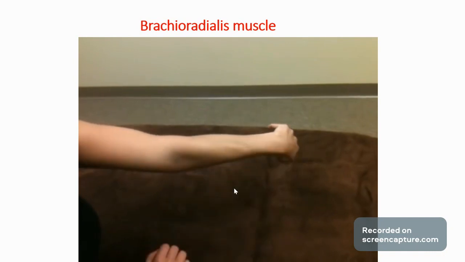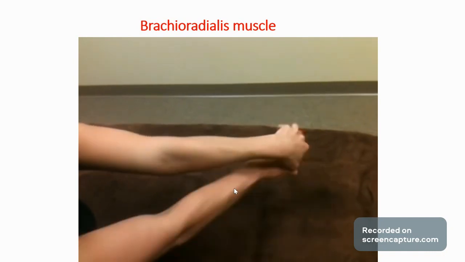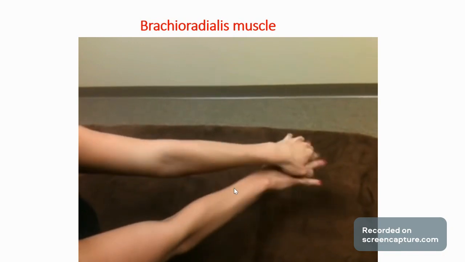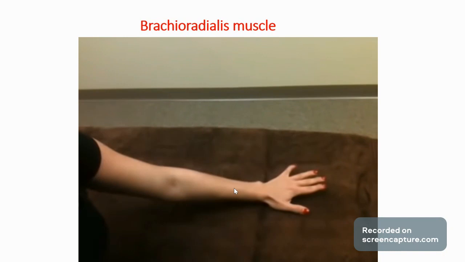So do that a couple times a day. You're going to hold that stretch for 3 to 5 seconds each time. Do it 3 to 4 times a day. It's a really good thing that you can do at work as well.